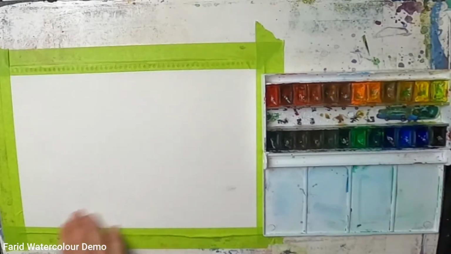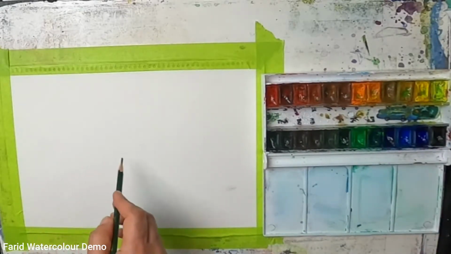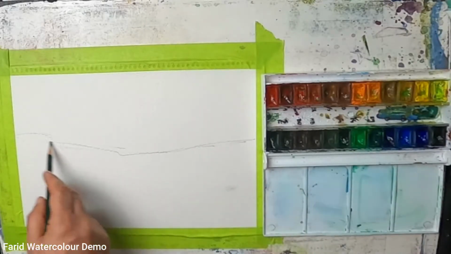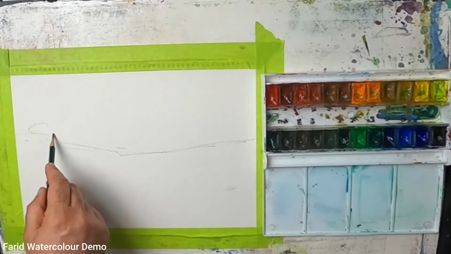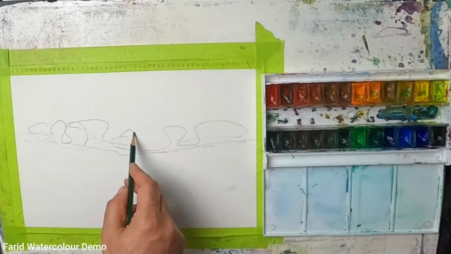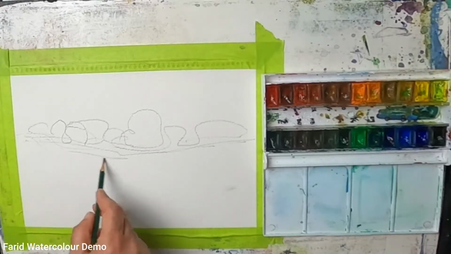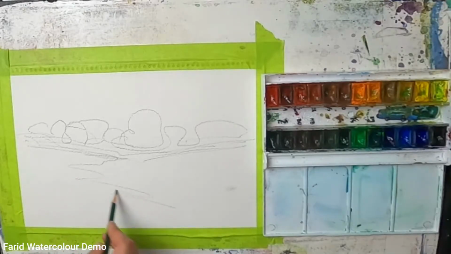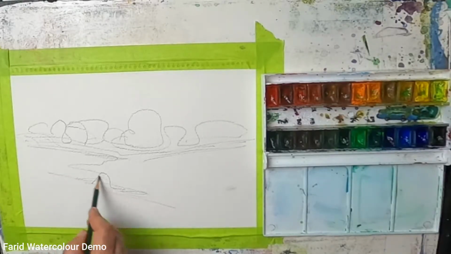So that's the way that I try to organize my palette. When it comes to the sketching for watercolor, I follow the value sketch that I did before, and I try to identify some major shapes that I want to show.